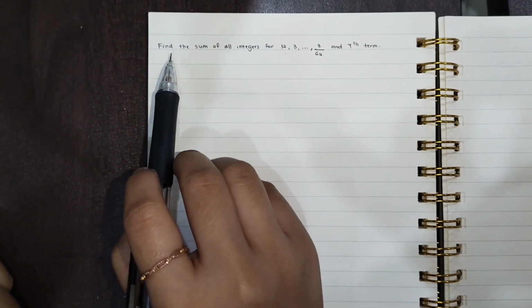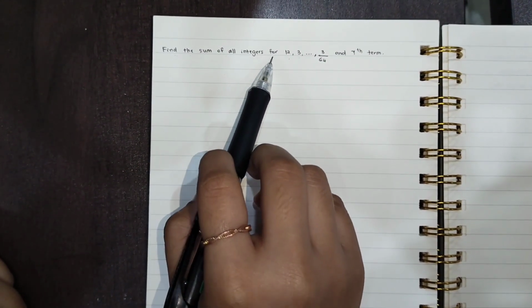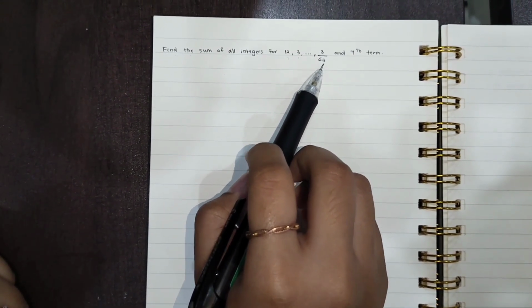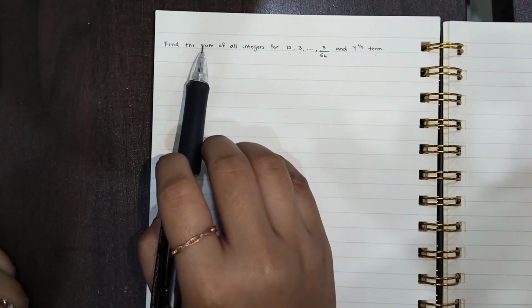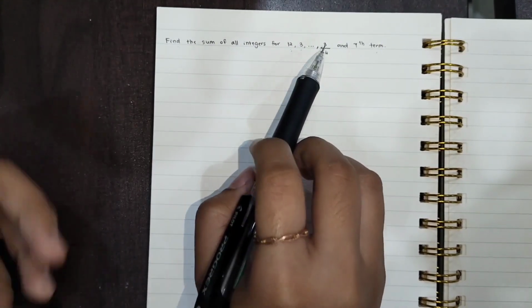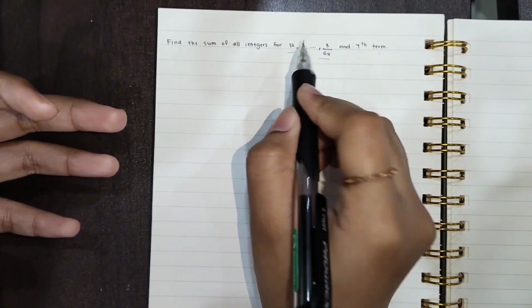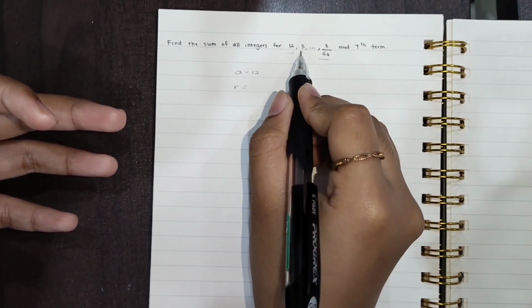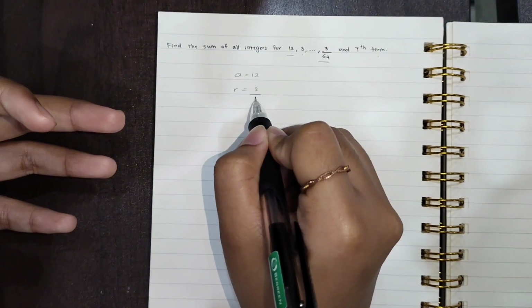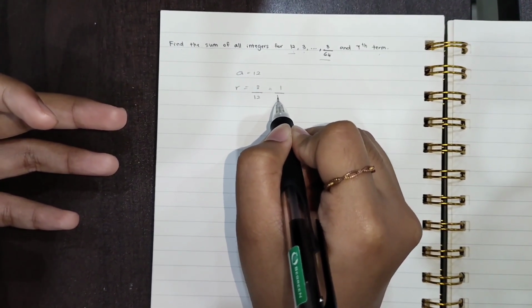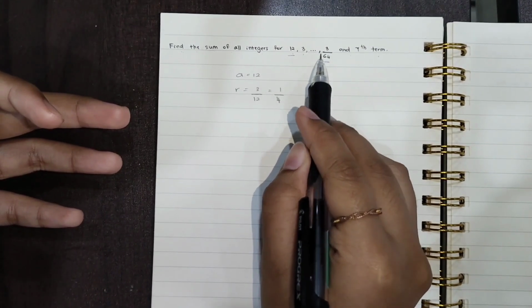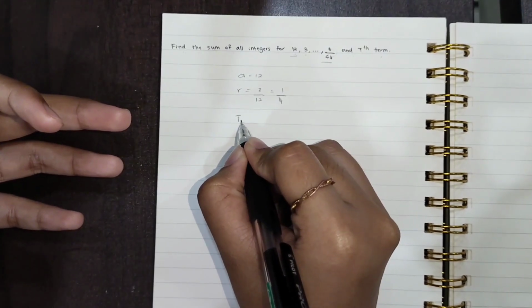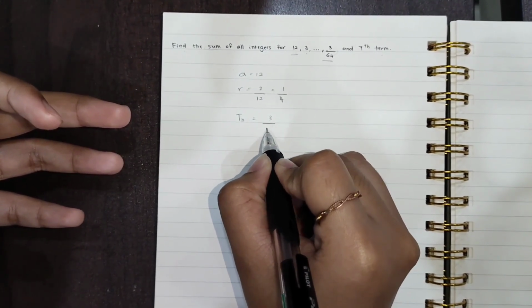So this is the first problem: find the sum of all integers for 12, 3, and so on, up to 3 over 64, the 7th term. First we have to find the sum, where we don't know how many terms are in the sequence. We know that 12 is the first term, which is a. To find the common ratio, we divide the second term by the first term, which is 3 divided by 12, which is 1 over 4. To find how many terms there are, the last number is 3 over 64, so Tn is equal to 3 over 64.